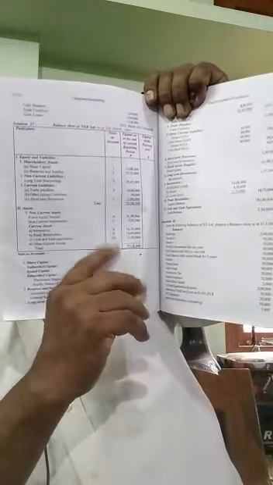And then other current assets. Other current assets they have given here, but there is no heading as per the format they have written here. But there is no other item, and now the total of this asset side is 75,38,200. So the asset side and liability side totals are both equal now.